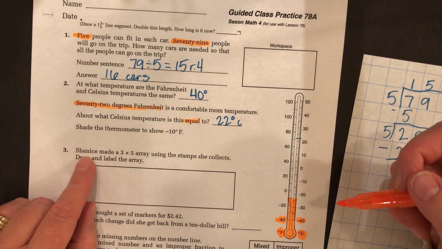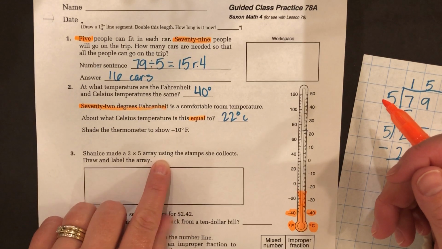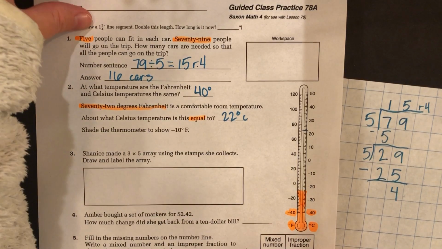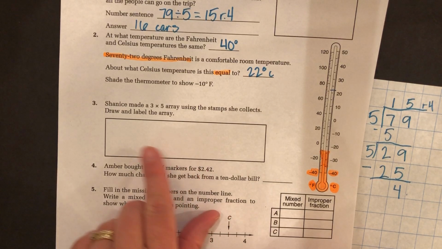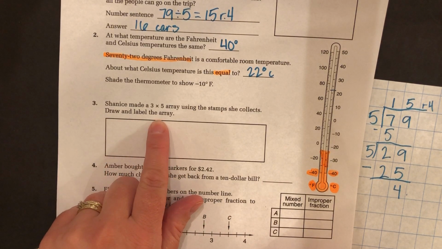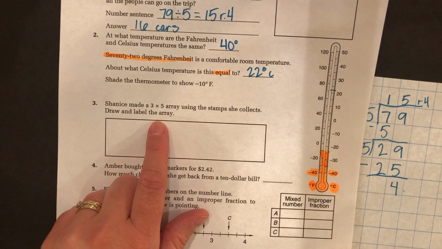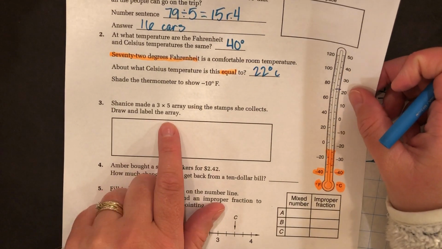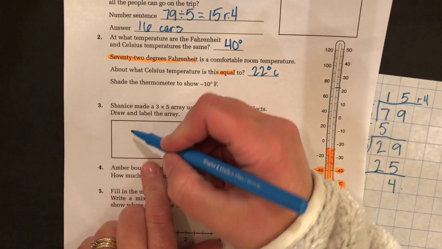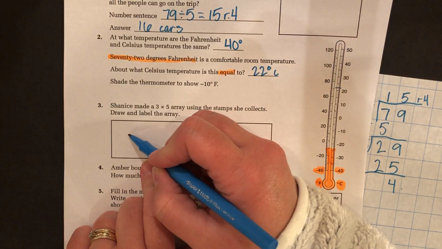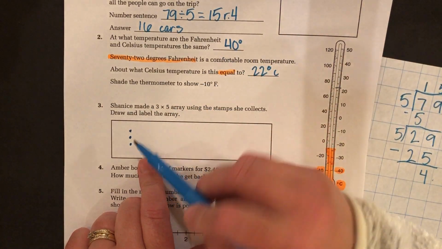Okay, Shanice made a 3 by 5 array using the stamps she collects. So, and remember, an array is like lines of dots or lines of something like that. Draw and label the array. So an array actually represents multiplication, and that's why we have that multiplication sign. We can call it by the way they did here, or we can call it multiplying.